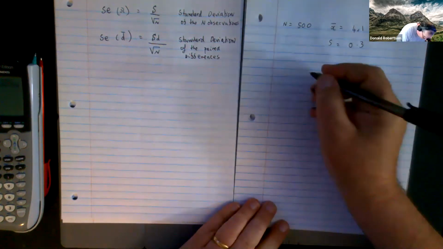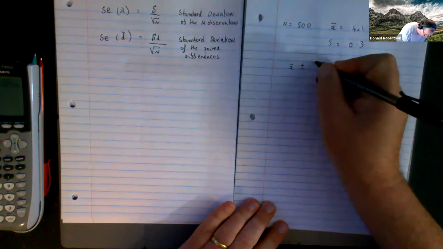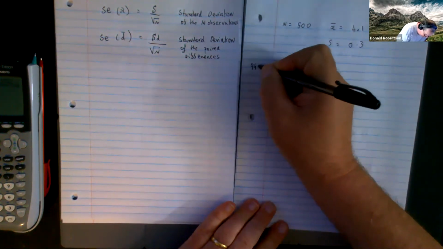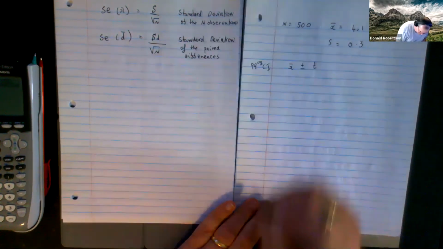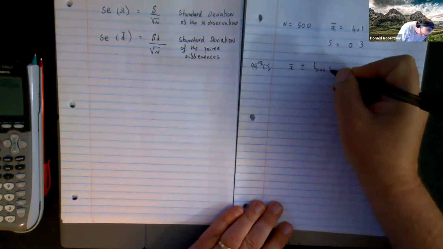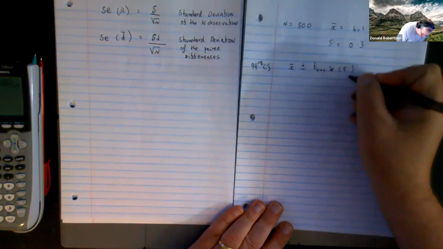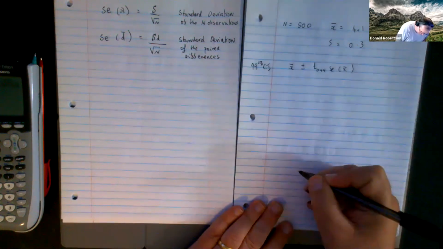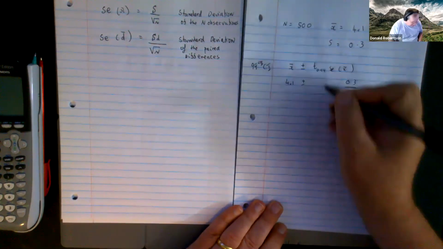Well, we've got our X bar, plus or minus. Oh, and we want a 99% confidence interval, right? So X bar is this fella, and the standard deviation is that guy. This one is 4.1, plus or minus 0.3 over the square root of 500. And the magic t-score for 99%. 500 is pretty big.